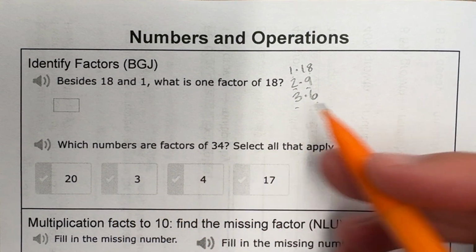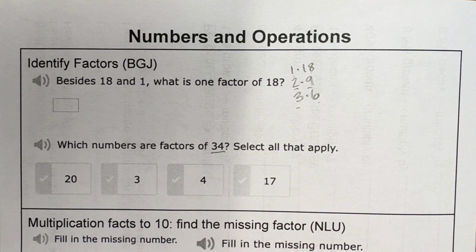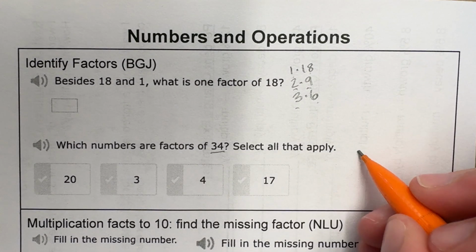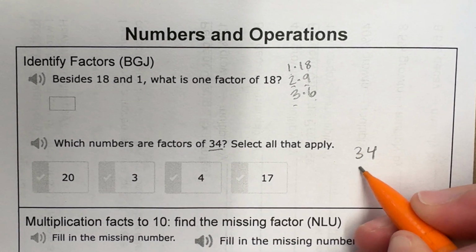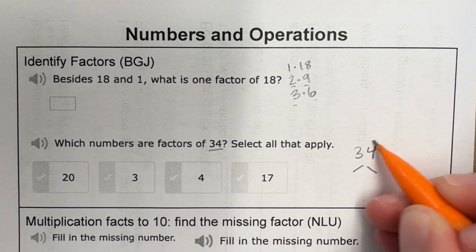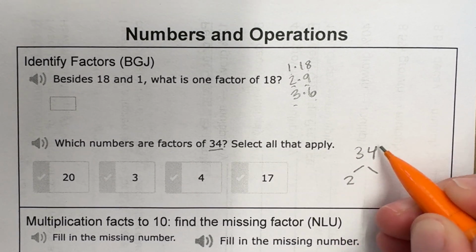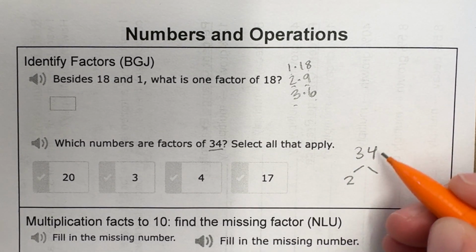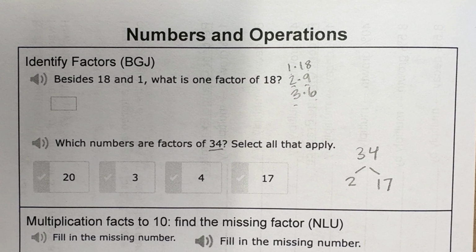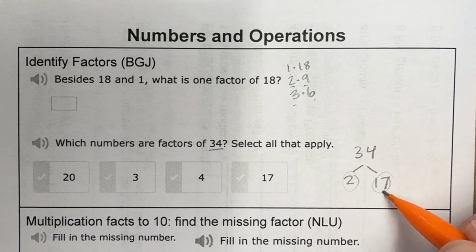Which numbers are factors of 34? With 34, you might think, I don't know, what multiplies to 34? Well, what I would do is start with the number and say, okay, I see it's even, so I know it's divisible by 2. So 34 divided by 2 is what? 17, right? And in fact, 17 is prime. So these are the only two factors of 34.